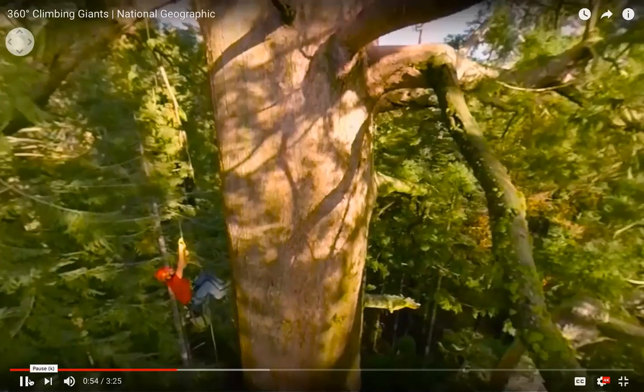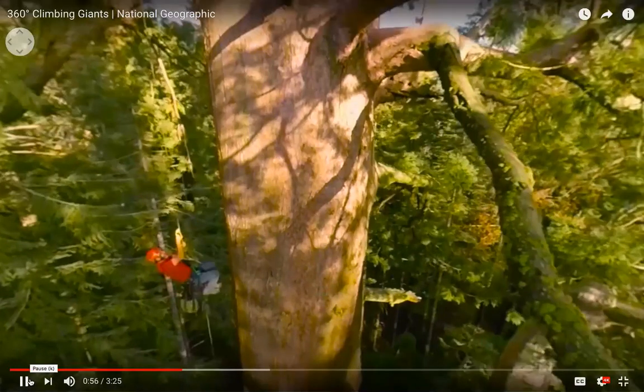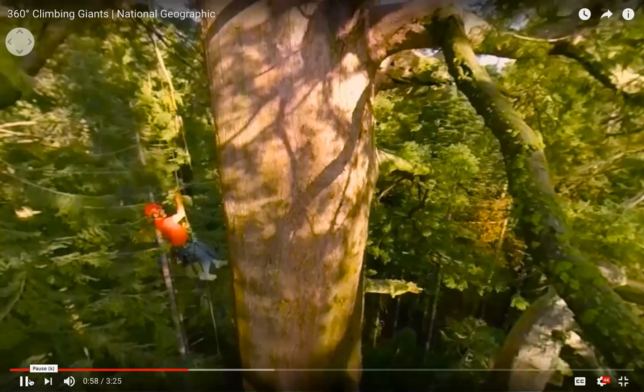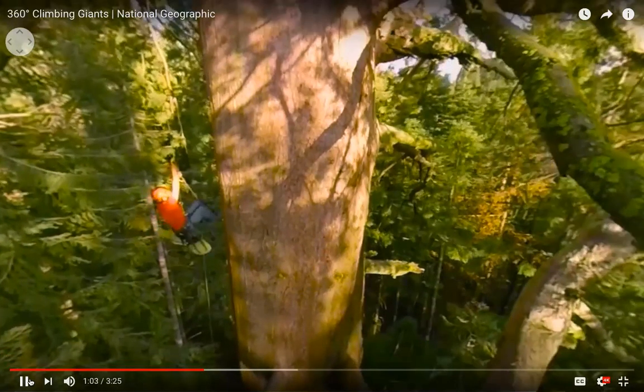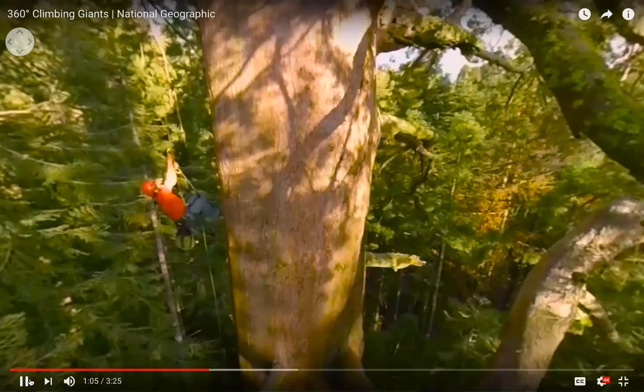There's no branches down low, and you're just climbing up this massive orange trunk. Anthony is actually the person who taught me to climb. His enthusiasm and love for these trees is just contagious.